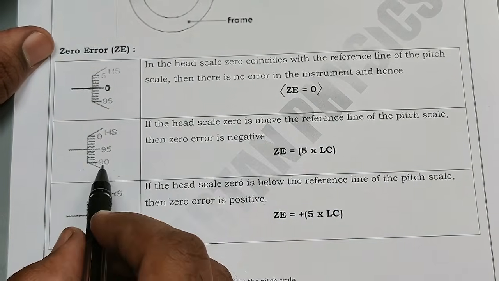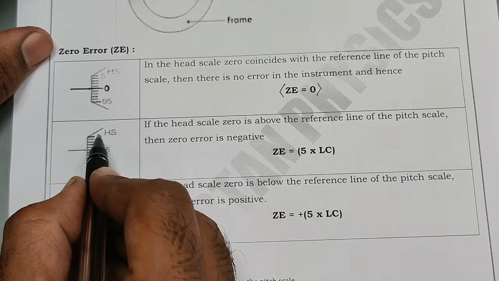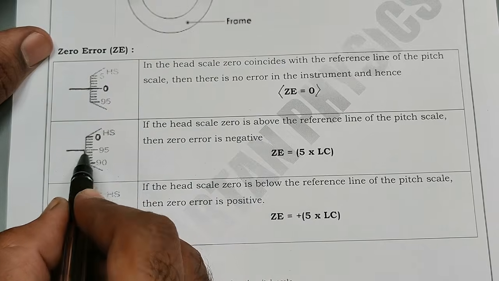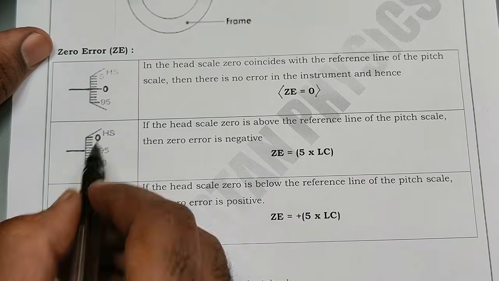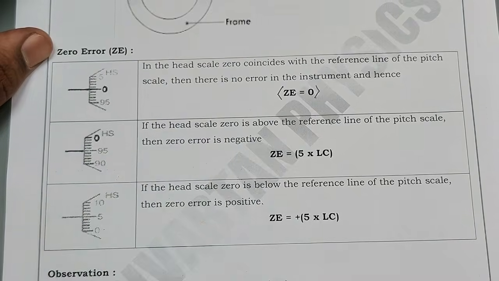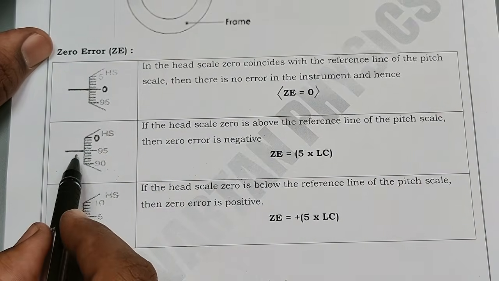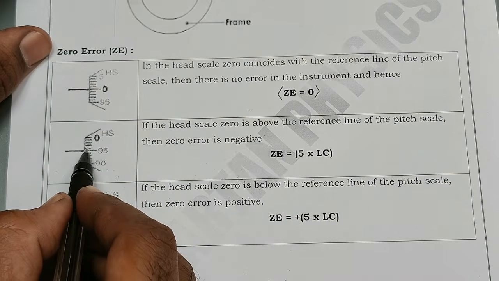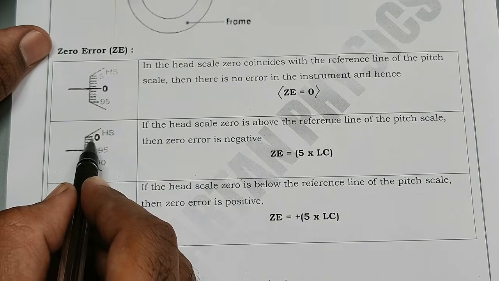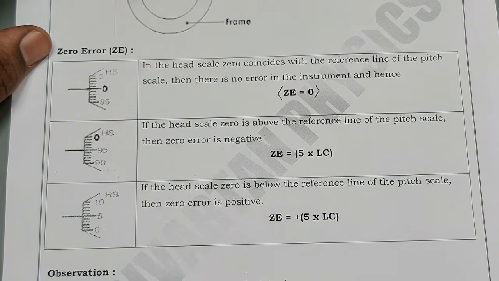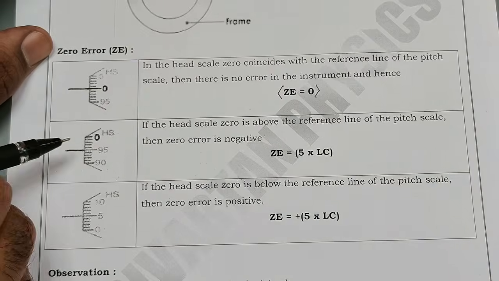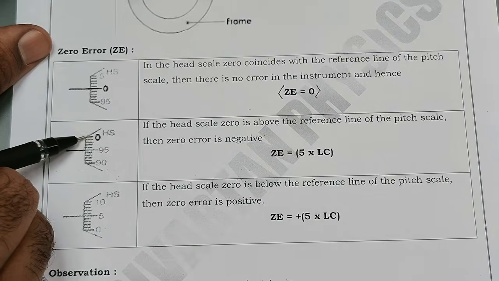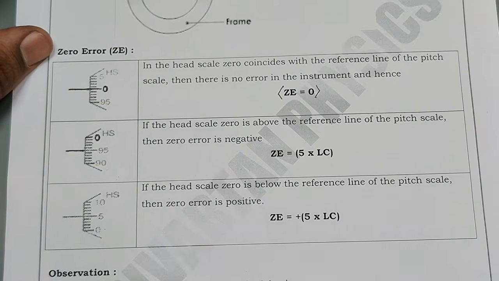Correct? Okay, next see. If the zeroth division of the head scale is above the reference line, the pitch scale reference line, then how many divisions above it is? See, this is the line 95. This is 1 2 3 4 5. So 5 divisions above. The zeroth line is 5 divisions above. See how? This is 1, 2, 3, 4 and 5. The fifth division is 0, and it is above the reference line.